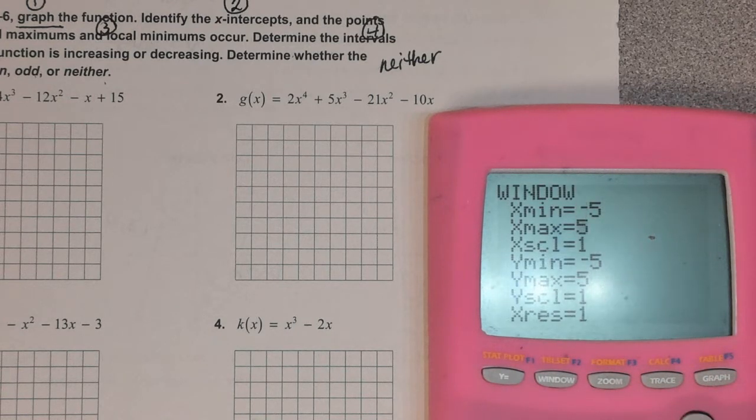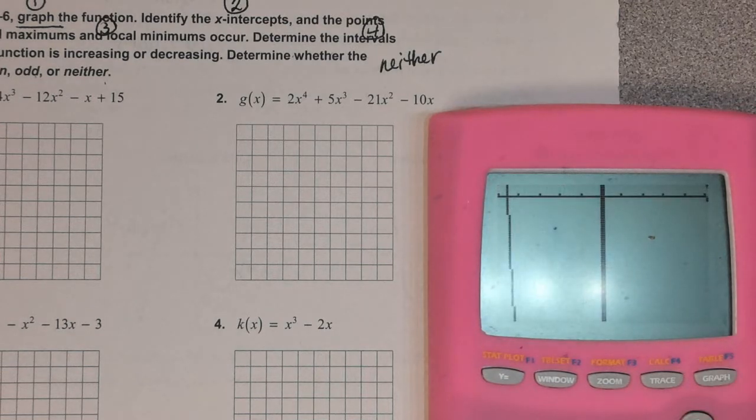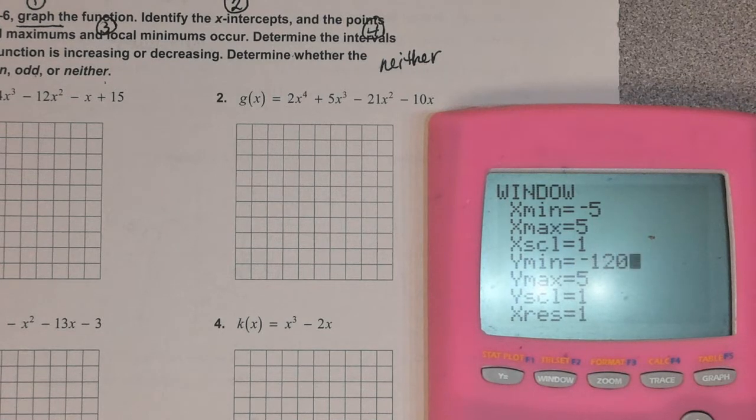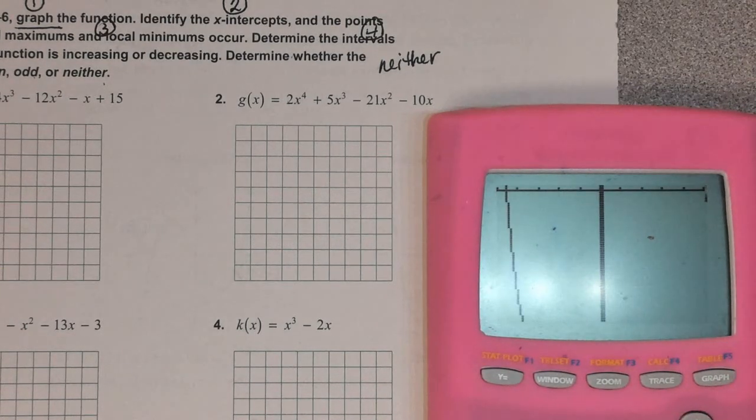If we want to see the bottom of this graph, I have to make it go down much further. So I'm going to make this graph go down to like negative 60. I don't know. We'll see what happens. I want to see the bottom. Nope, I still can't see the bottom. Make it go down a little bit further. Go to your window. Maybe negative 120. Hopefully that'll do it. Oh, darn. So we got to make it go even a little further still.